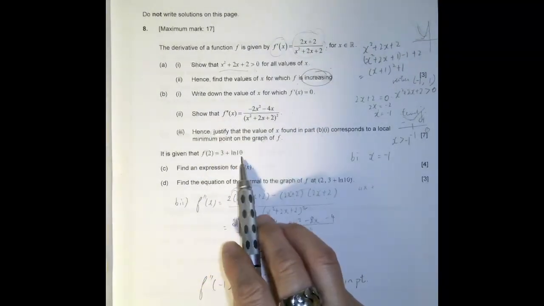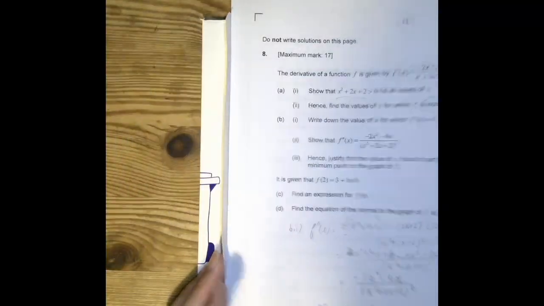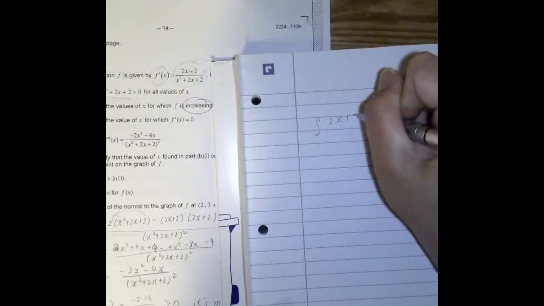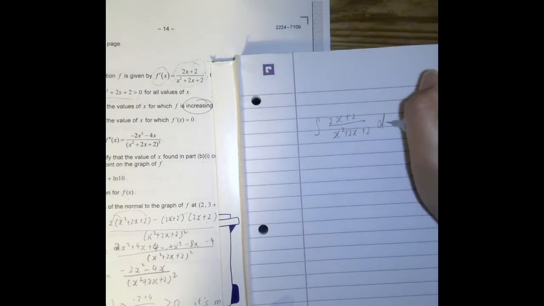Given that f'(x) equals this. Now we have to integrate the function because we need to reverse it. I need some paper there. So let's see. Integrating (2x + 2) over (x² + 2x + 2) dx.